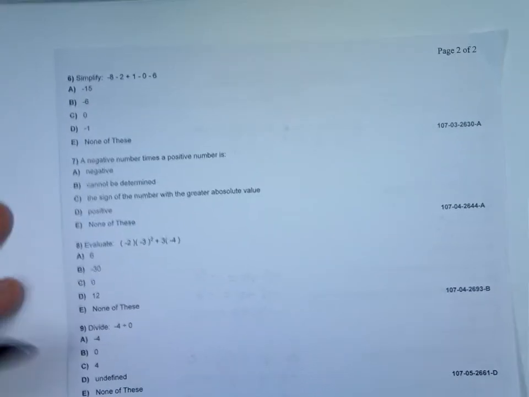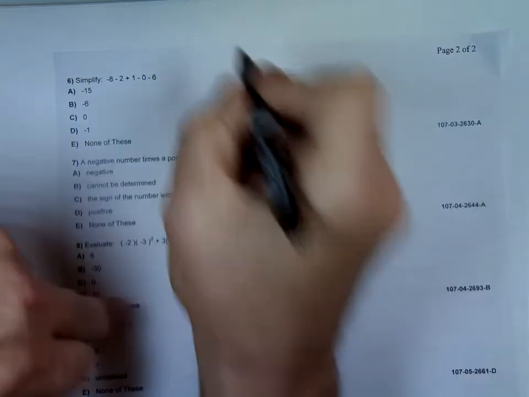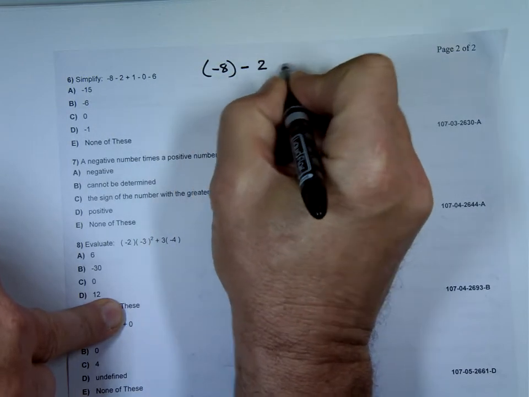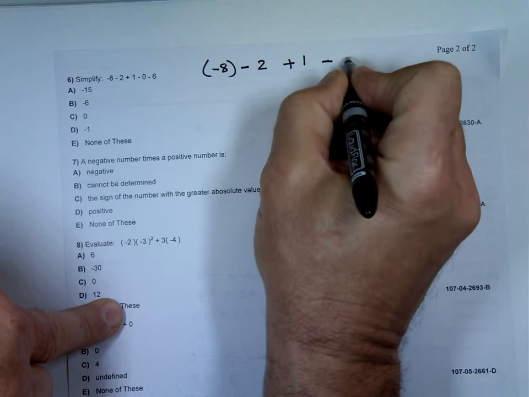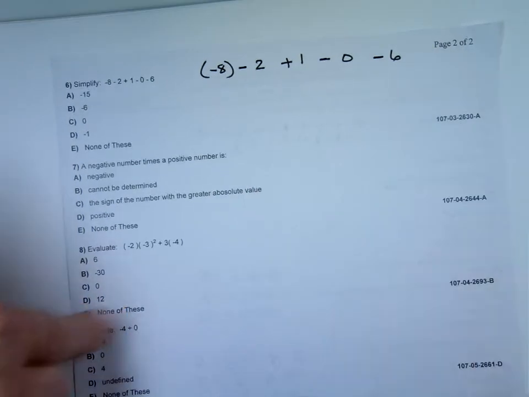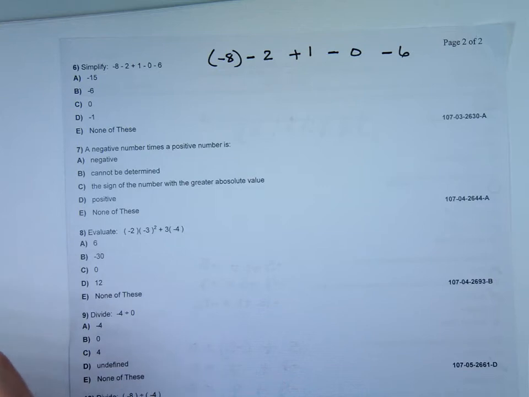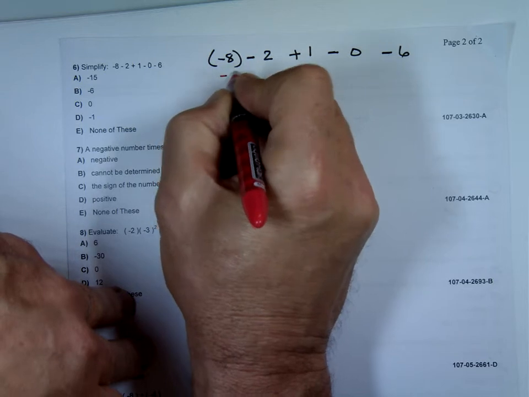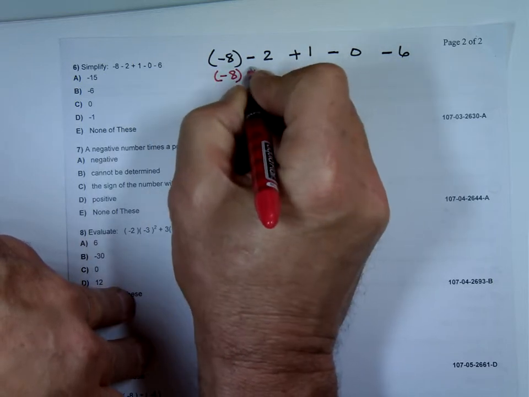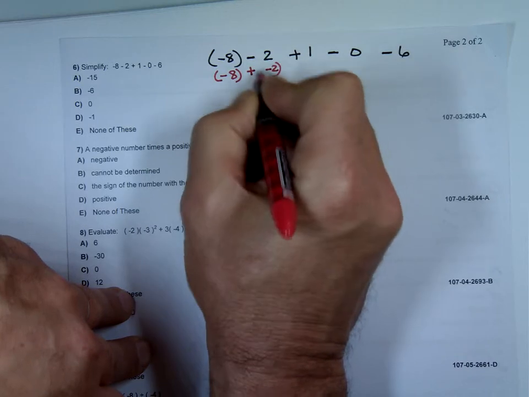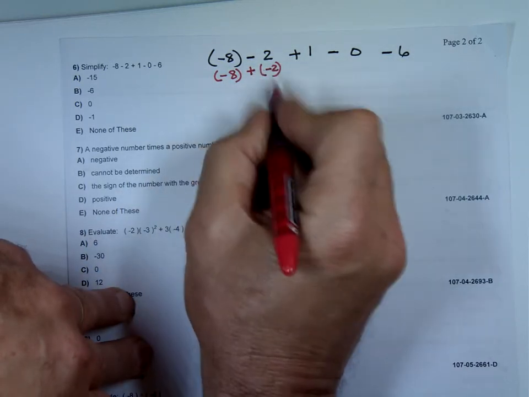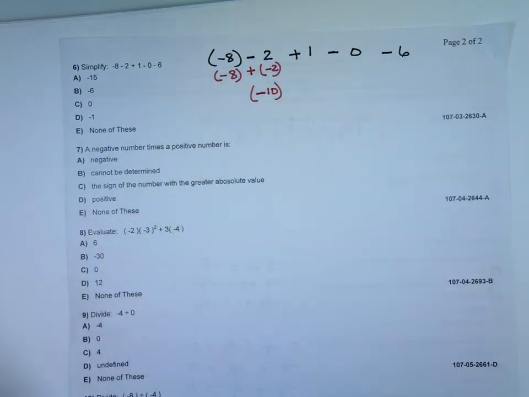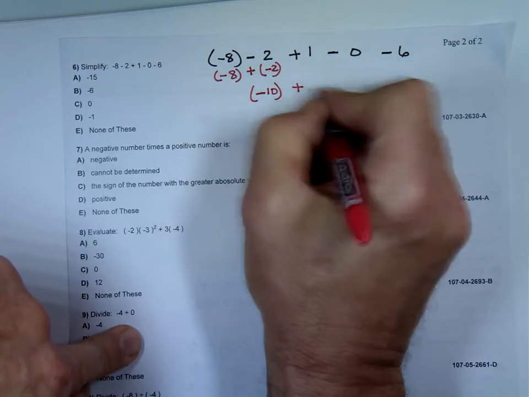Question 6. -8 minus 2 plus 1 minus 0 minus 6. Left to right. We're going to do the first one. This is the subtraction right here. Keep the first, change the sign, and change that number. That'll give me what? -10. Same sign, you add and keep the sign. Let's copy the rest of the problem.